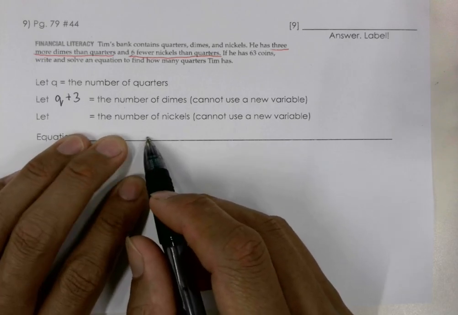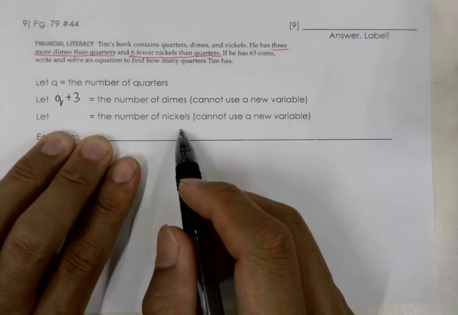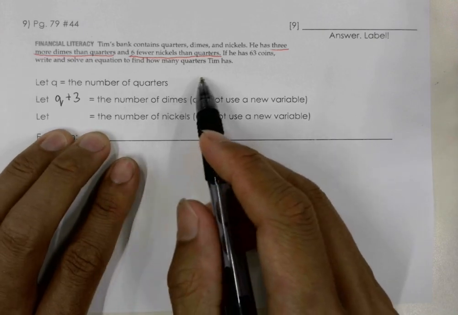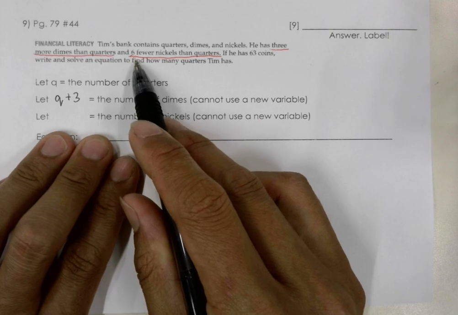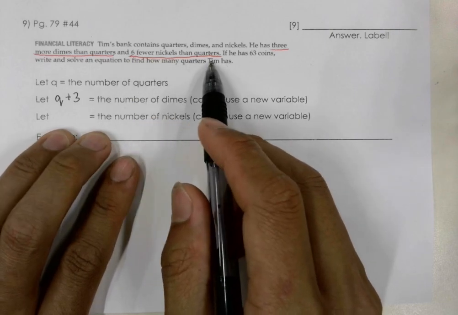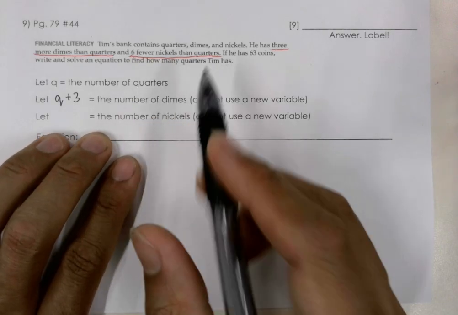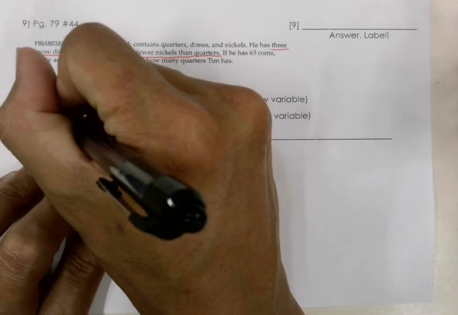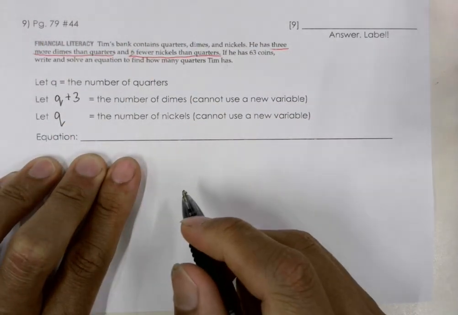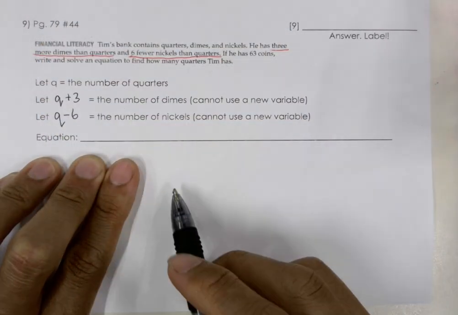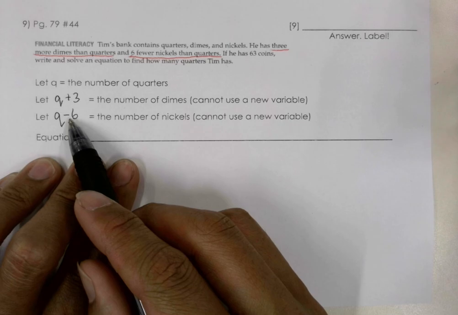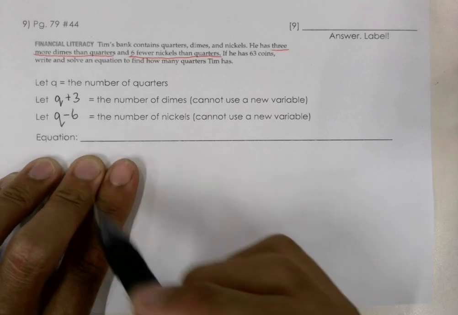Next, we need to create an expression for the number of nickels. You can see here that the question tells us that he has 6 fewer nickels than quarters. Right? So to create an expression, we can say Q, the number of quarters he has, minus 6. 6 fewer nickels than he has quarters.